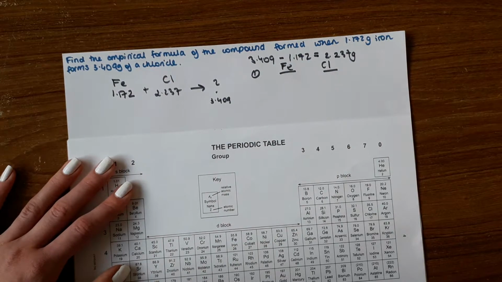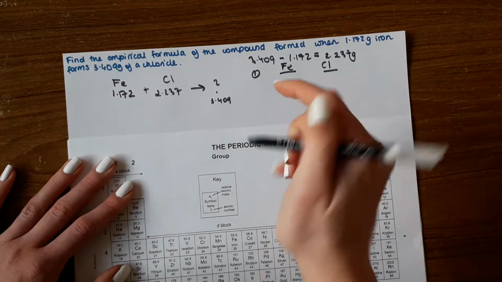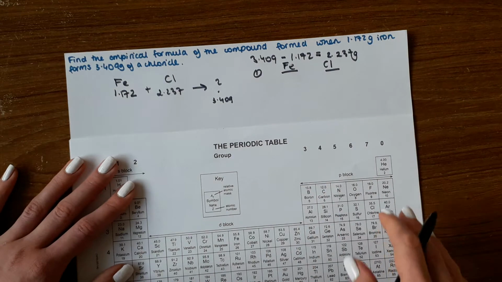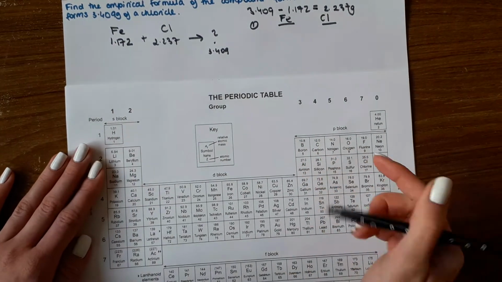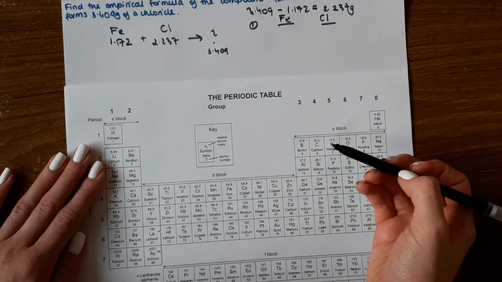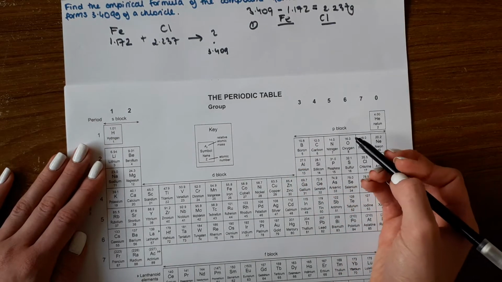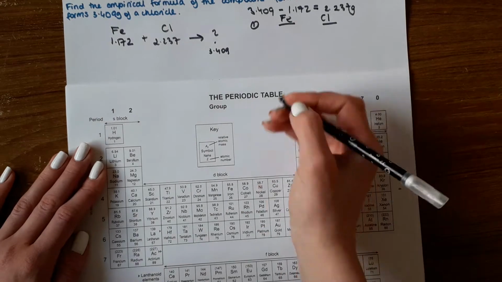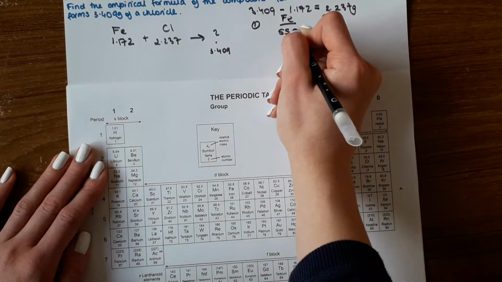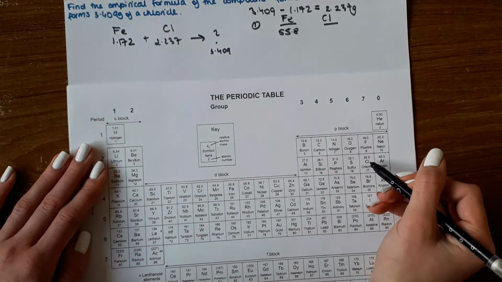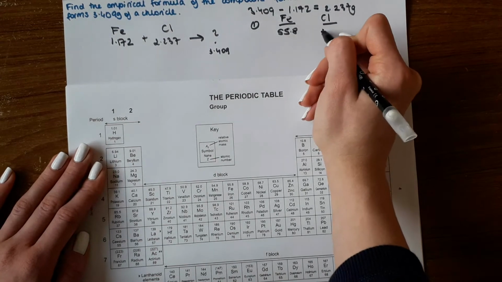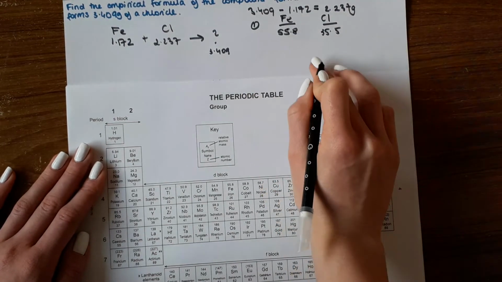So the first step is to find the relative atomic mass, and this is the top number of the elements. For iron, it's 55.8, and for chlorine, it's 35.5. This is our first step.